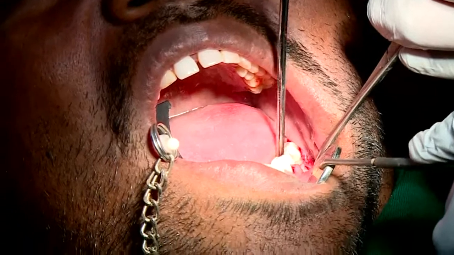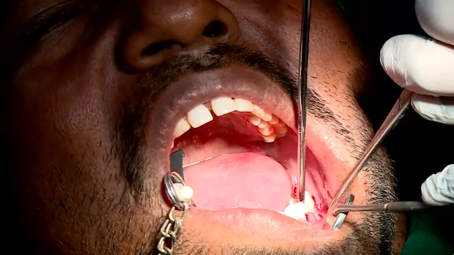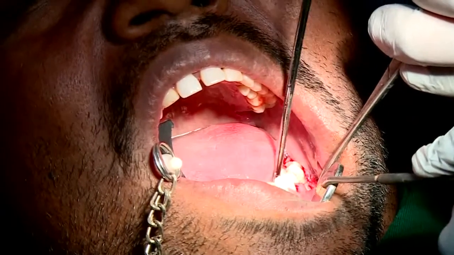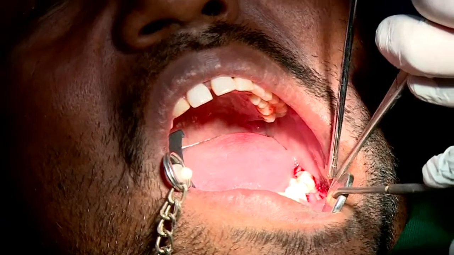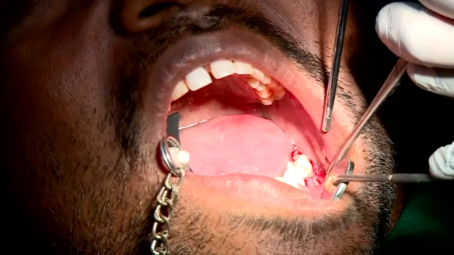I will find out from Dr. Jensen and team what is the current protocol they follow here. I prefer giving an antibiotic for about 5 days, keeping the patient on mouthwash for about a couple of weeks, and painkillers maybe for a day or two. After that, this is largely a painless procedure.